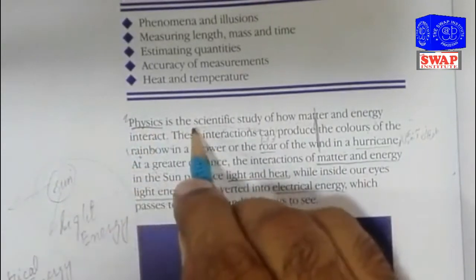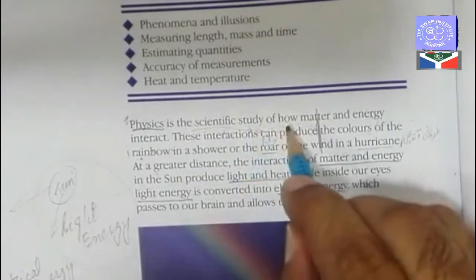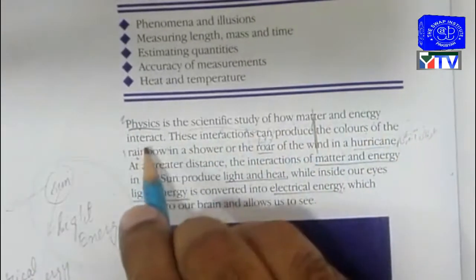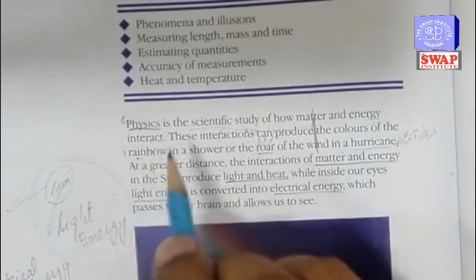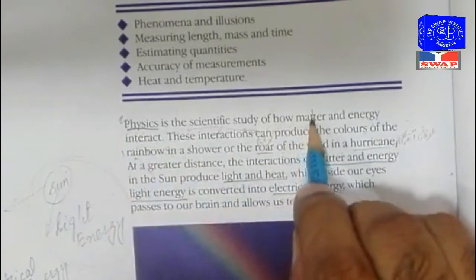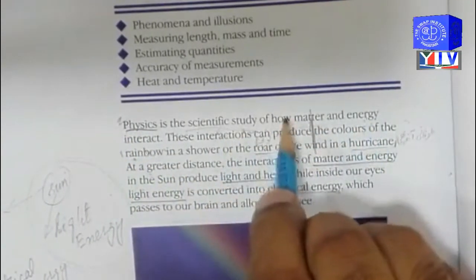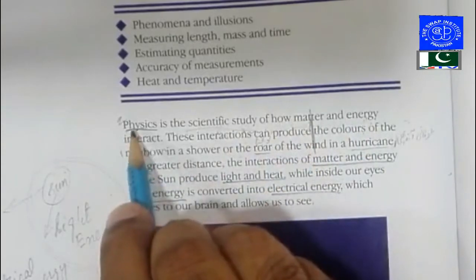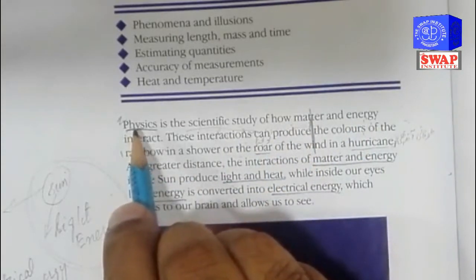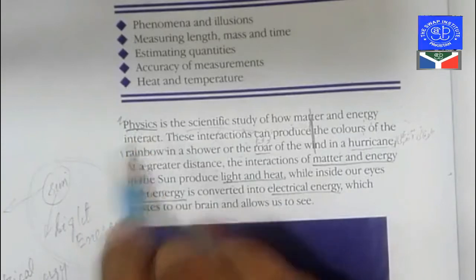First of all, the definition of physics. Physics is the scientific study of how matter and energy interact. Basically, the study of matter, energy and the relationship between them is known as physics. That is the branch of science.